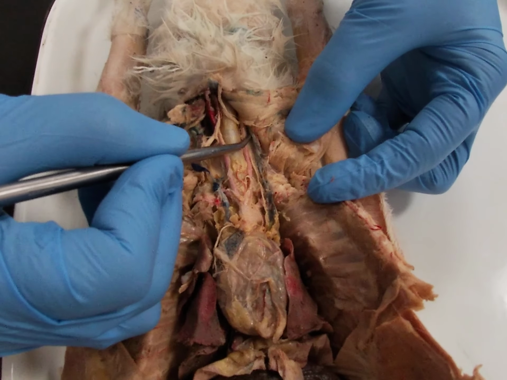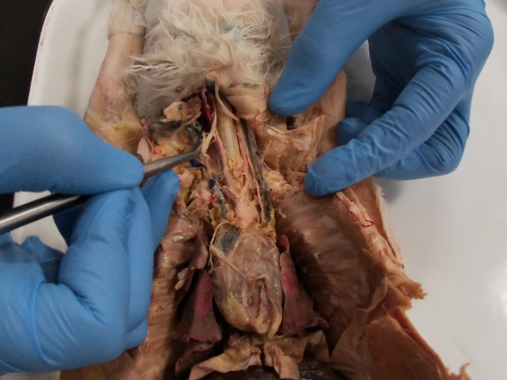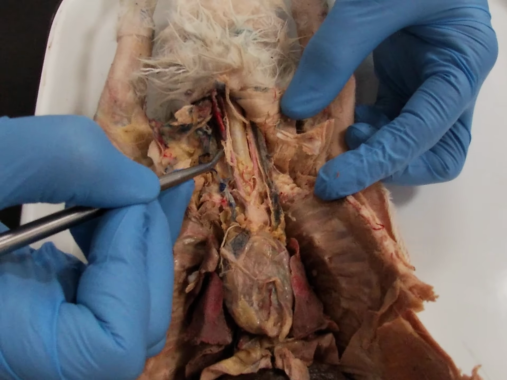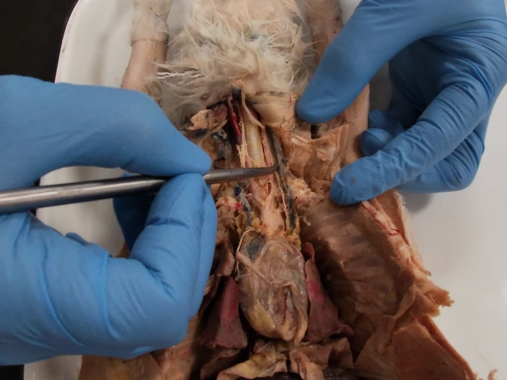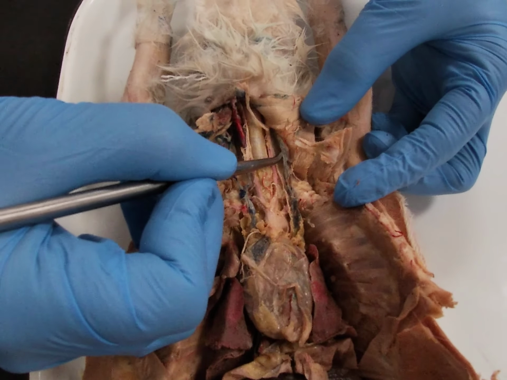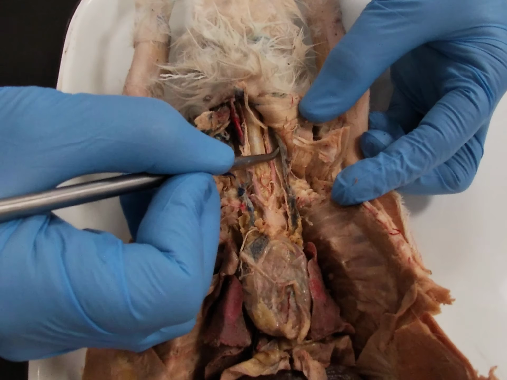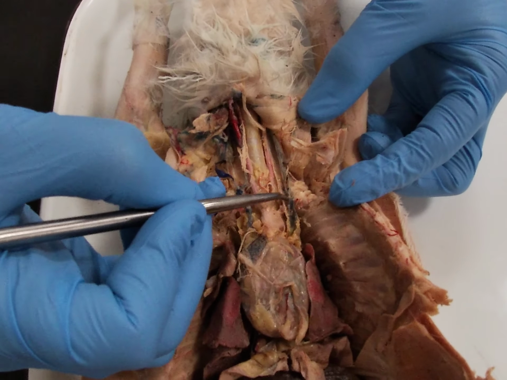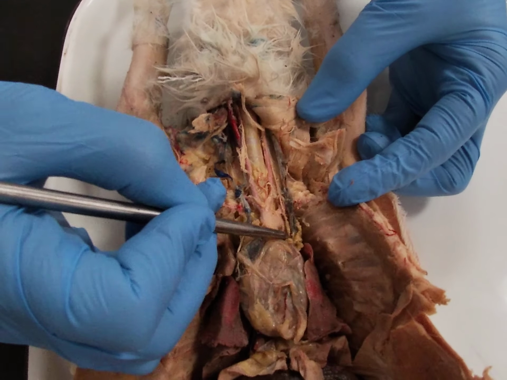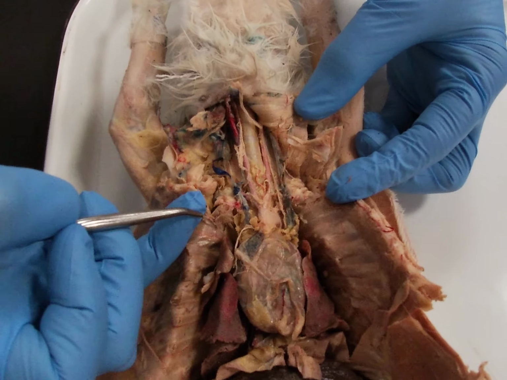When we trace our blood vessel up here going up into the neck and paralleling the common carotids, you'll see this blood vessel here. This is the internal jugular vein. This is the vein that drains the upper parts of the body, going down, becoming this precaval and dumping into the right atrium.